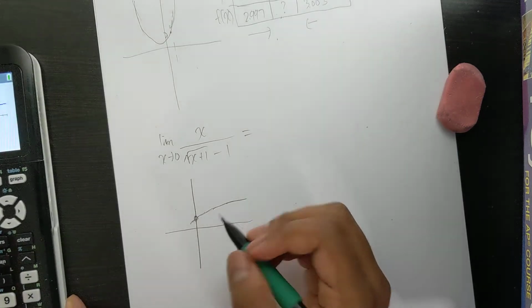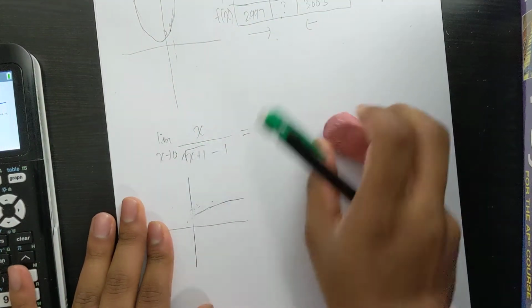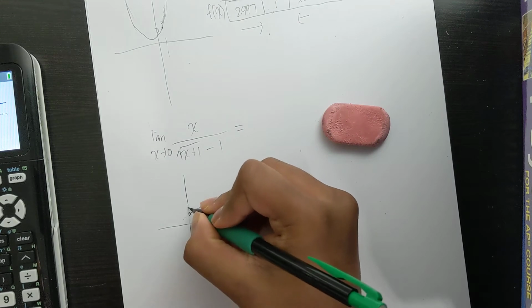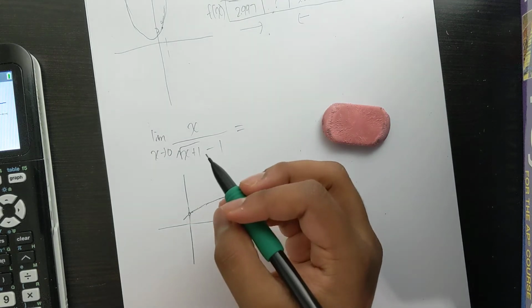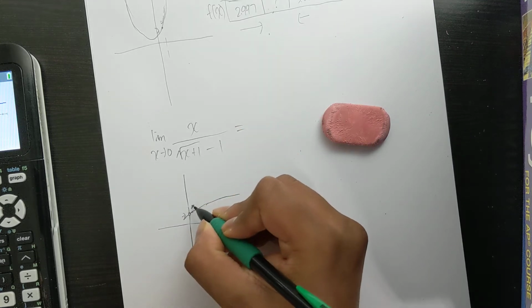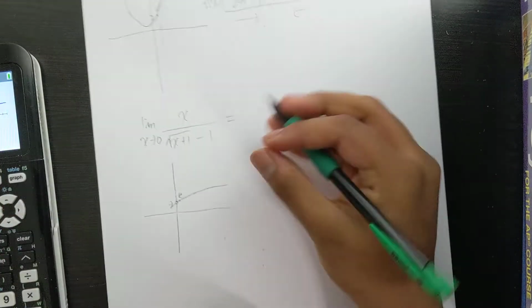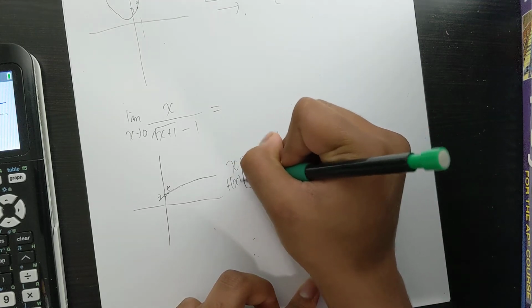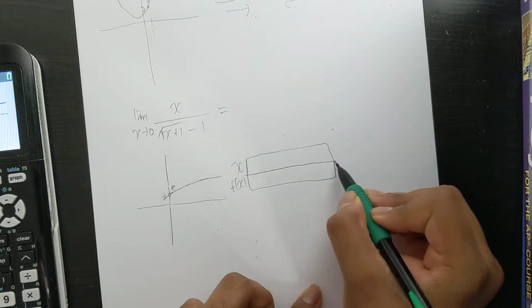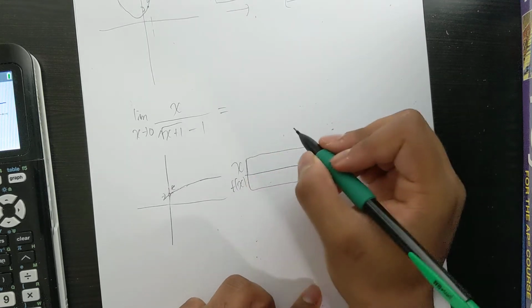So for this one, all we have to do is the same thing, checking whether it approaches from the left or the right side. So we just make a table of f of x, as x approaches 0.